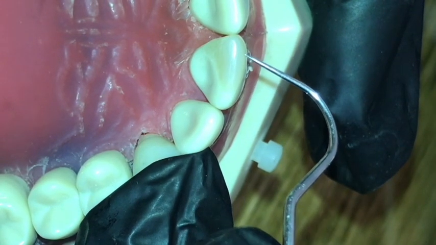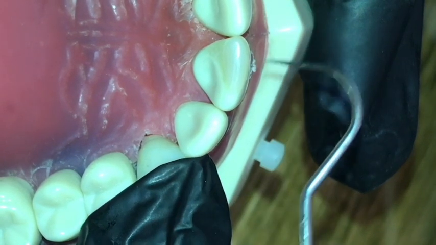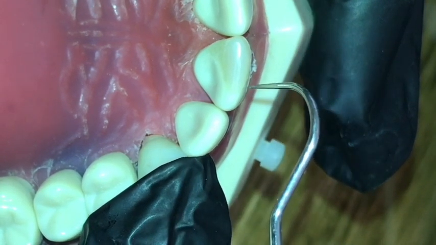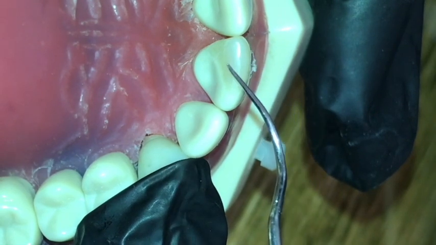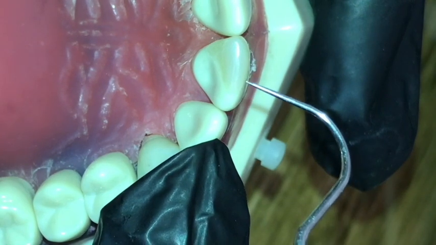And also looking at your labial contour from this angle, it should be continuous with the rest of the tooth and also as compared to the adjacent. This is what we call preserving the natural contour.